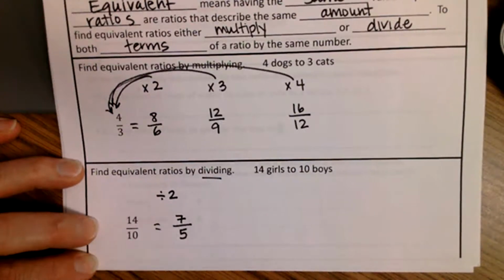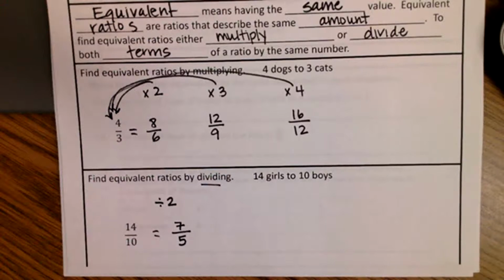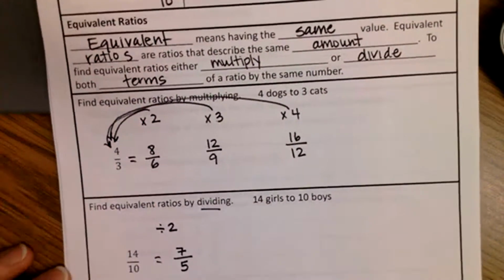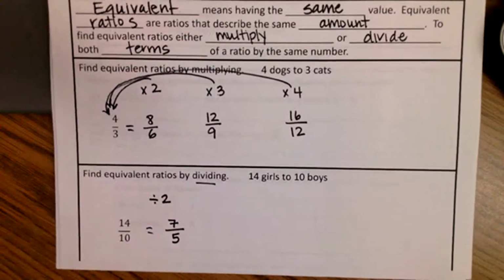Okay, they're equivalent ratios. All right, so in this lesson, we learned what ratio means. It's a comparison of 2 quantities, and there are 3 ways to write ratios, and we can find equivalent ratios by multiplying both the top and bottom terms by the same number, or we can divide both the bottom and top terms by the same number, meaning those 2 numbers have to have a common factor, and then we can divide by that common factor, and that will give us equivalent ratios.